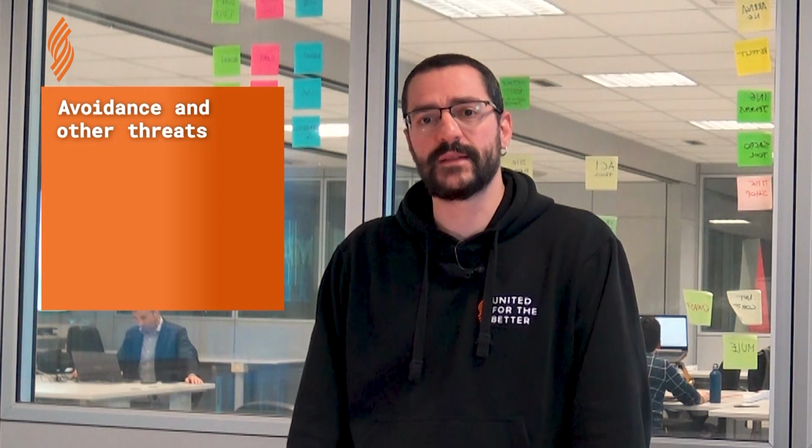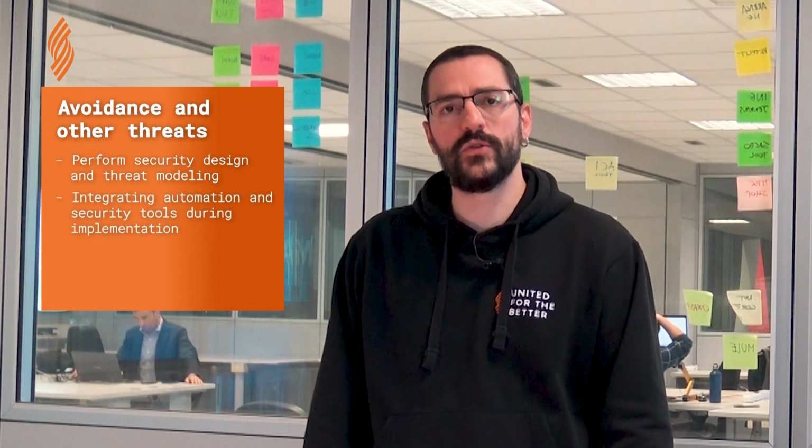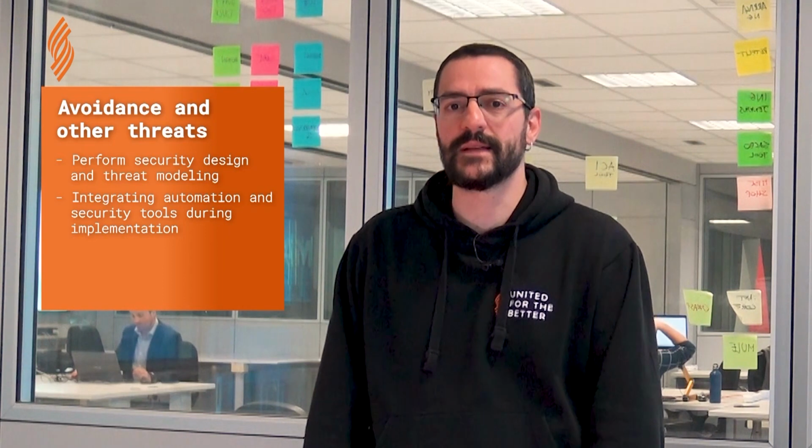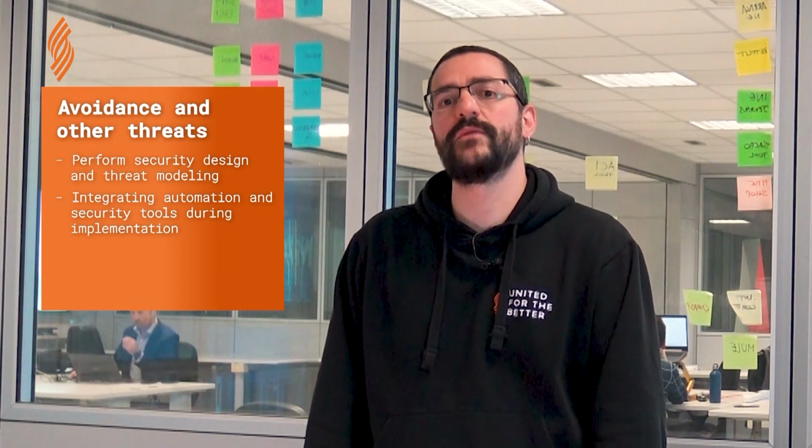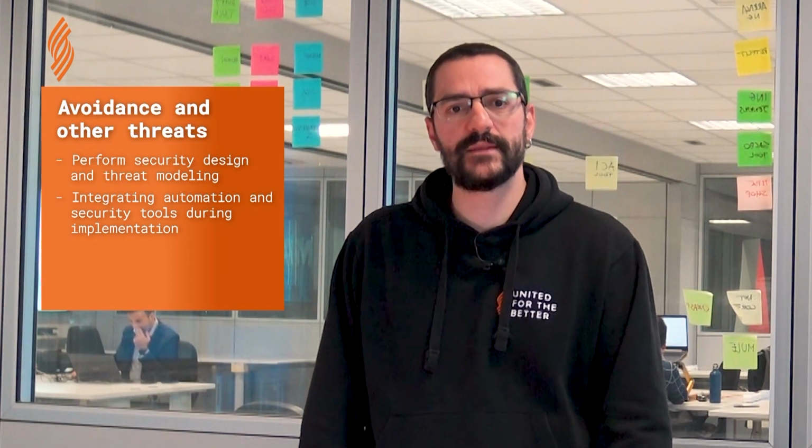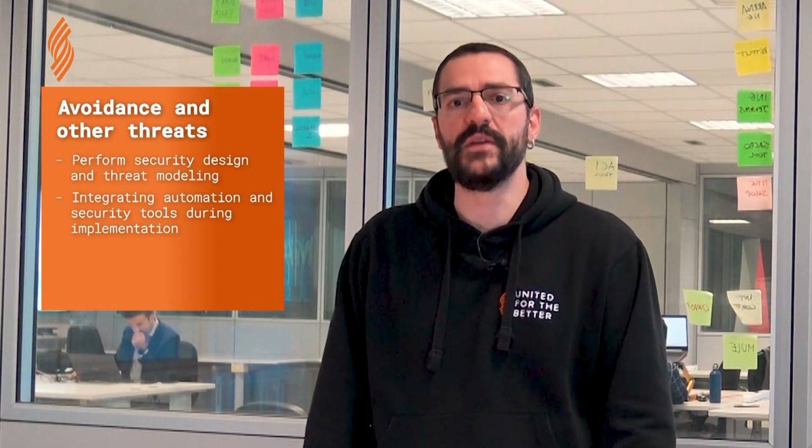development? First of all, we need to integrate security from the early stages of software development by performing several tasks such as security design and threat modeling, and we need to do this before starting to write any code. Then we need to seamlessly integrate automation and security tools such as SAST, DAST, and SCA during the implementation phase in order to prevent and detect potential security risks before the vulnerable code can reach production.